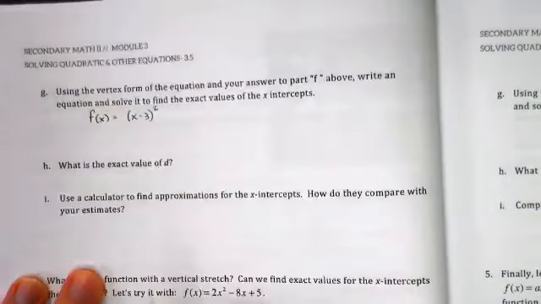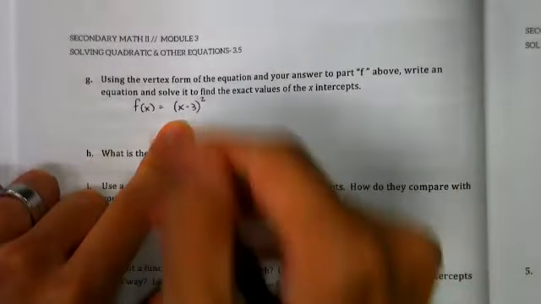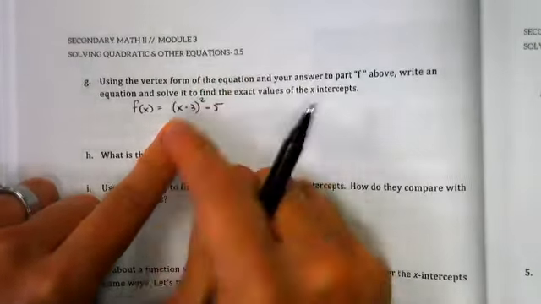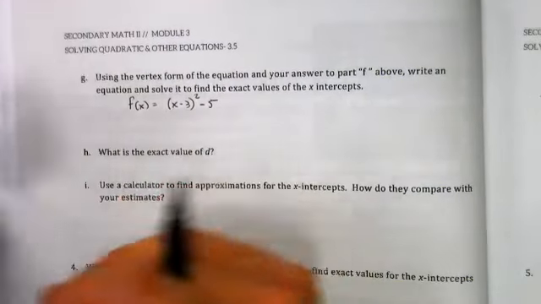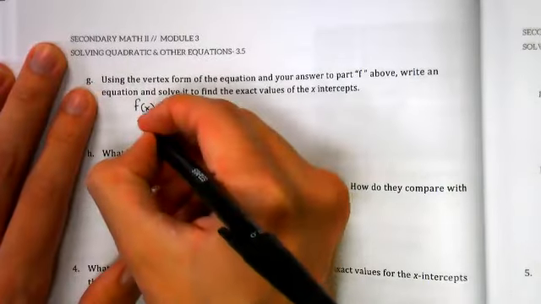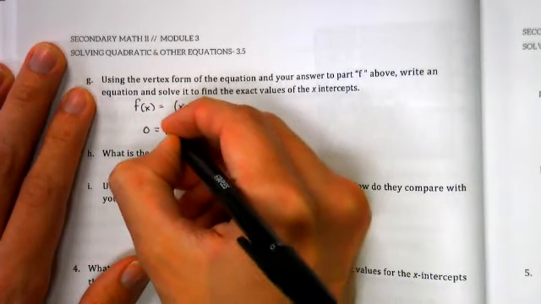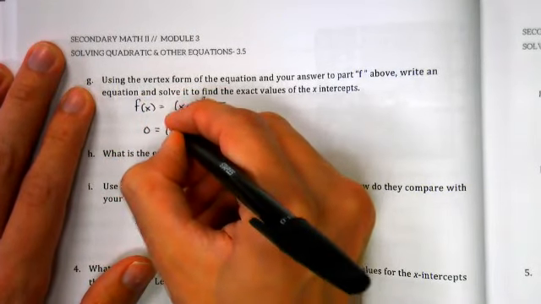Was that plus 3 or minus 3? Yeah, that's minus 3. (x minus 3) squared minus 5. Since we know that f needs to be 0, we can change this to a 0.